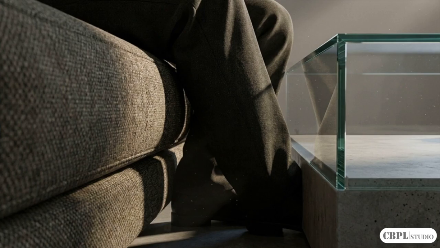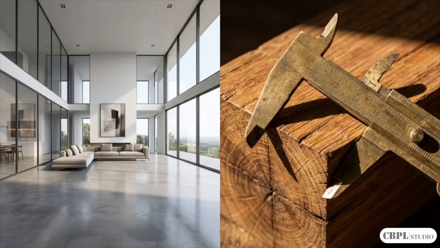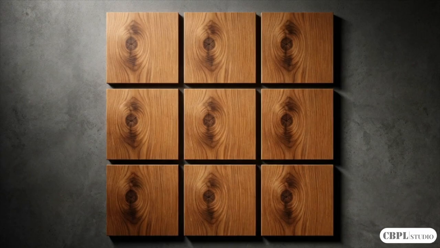you walk through. The 3D render successfully locks in the aesthetic, but your actual daily comfort relies heavily on the rigid physics of light and precise human-scale measurements. Software textures are infinitely repeatable. If you copy a wood grain or a marble slab in a render, it looks identical from every angle.